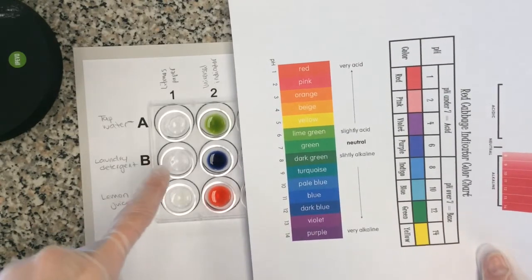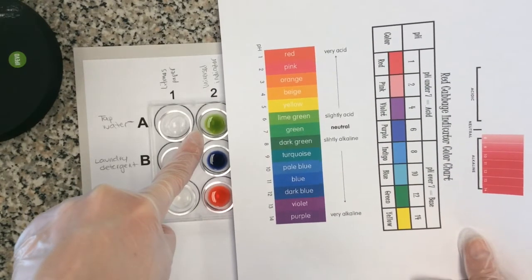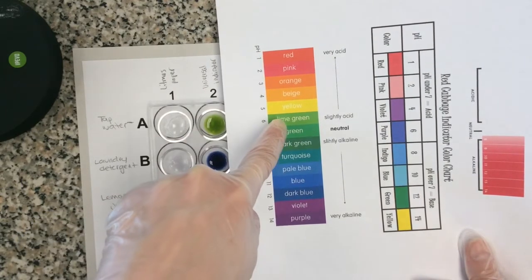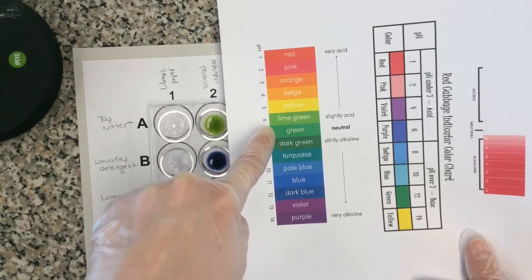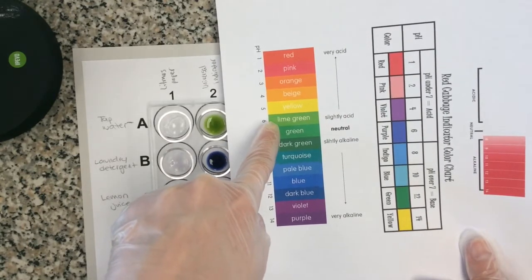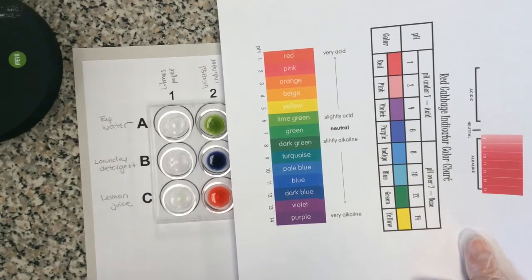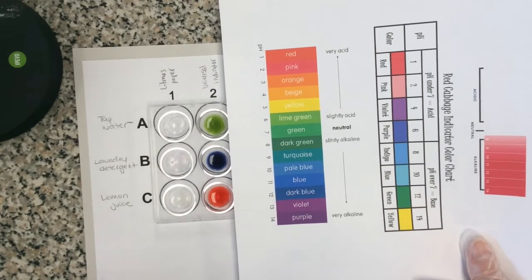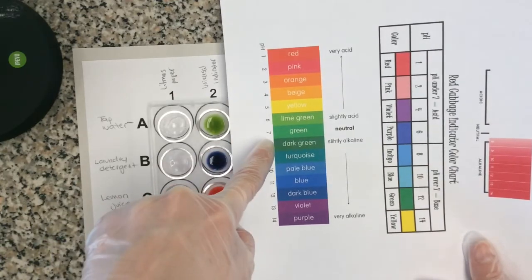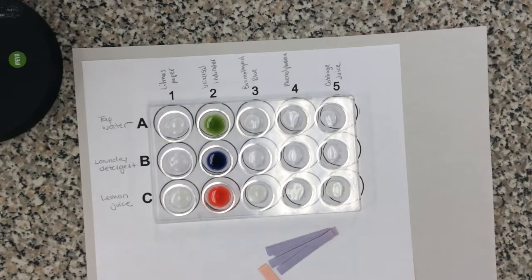Okay, so we're going to color match my tap water. I'd say that it's between lime green or green. Okay, so that means that this either has a pH of 6 or 7. So I'm going to say it's green. That's my guess. Okay, so it probably has a pH of 7. That is what that indicator is telling me.